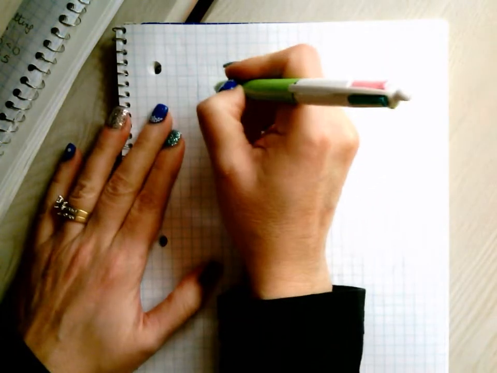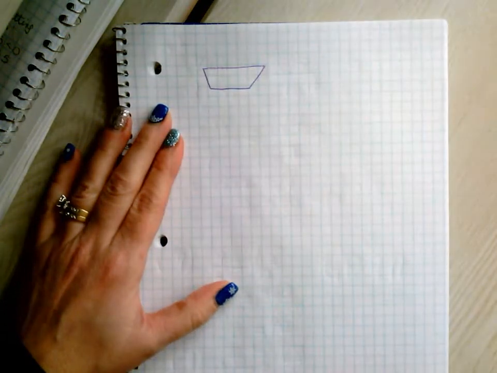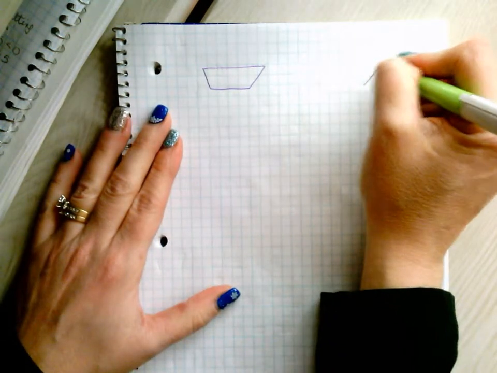Okay. So given quadrilateral ABCD is similar to quadrilateral WXYZ. Okay? They are telling us that these things are similar. So I'm going to draw these. And I'm not going to do a good job.